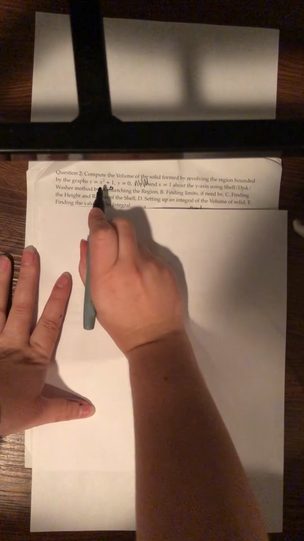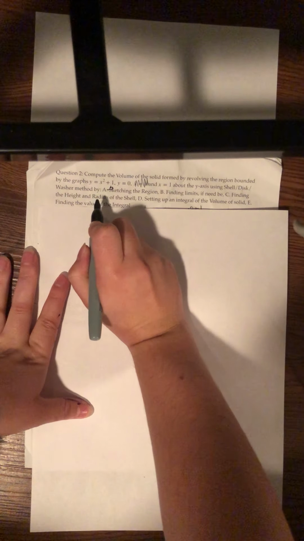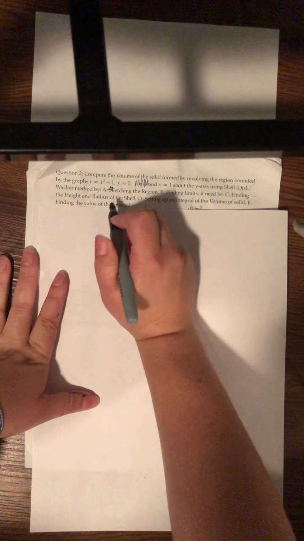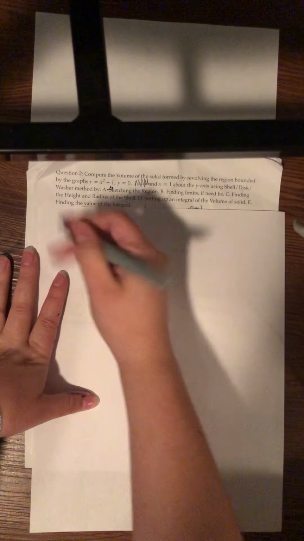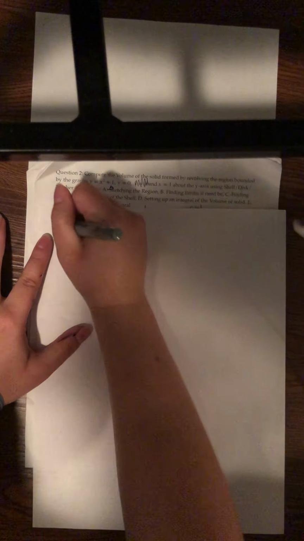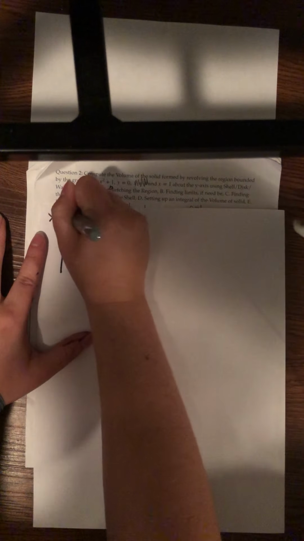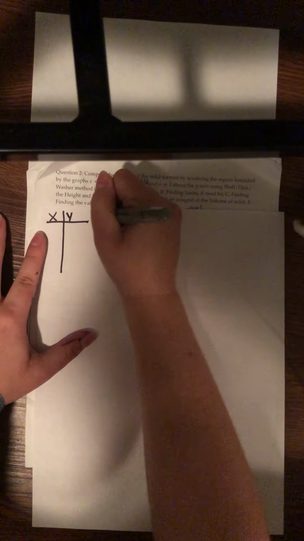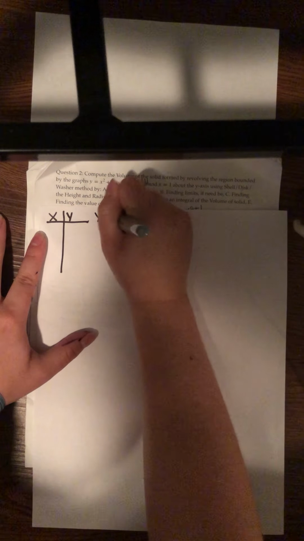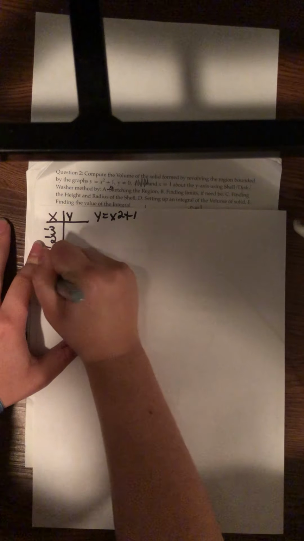Now to sketch the region, we know that x squared indicates it's a parabola, and y equals mx plus b. 1 is the intercept, which means that 1 is going to be the vertex of our parabola, and it's just going to reflect around the y-axis. However, if we didn't know this, we could just plug in and find our equations using random values that we want. So I'm going to use -3, -2, -1, 0, 1, 2, 3.